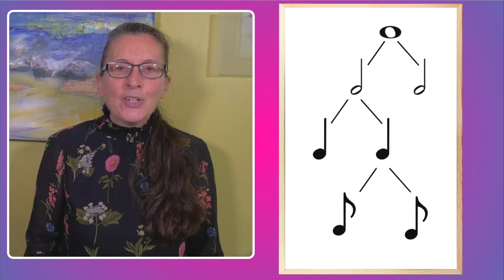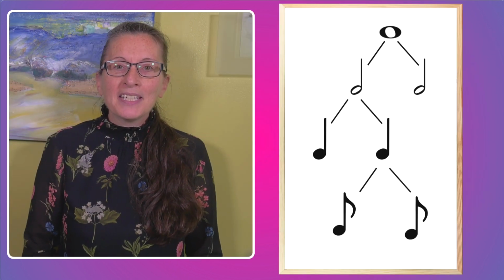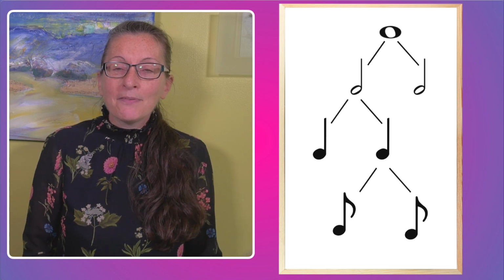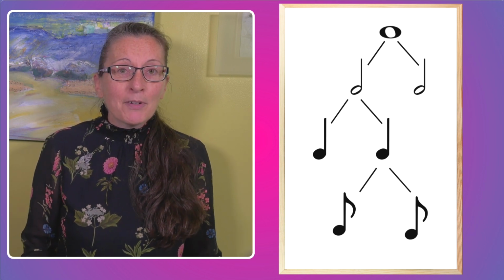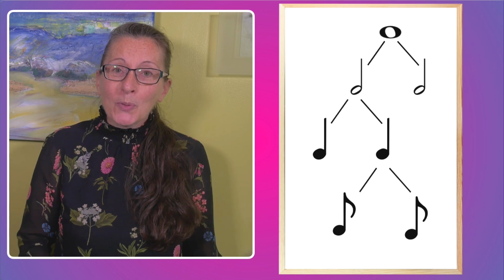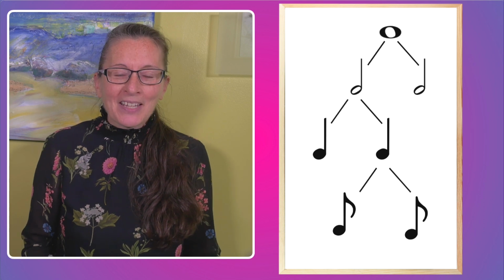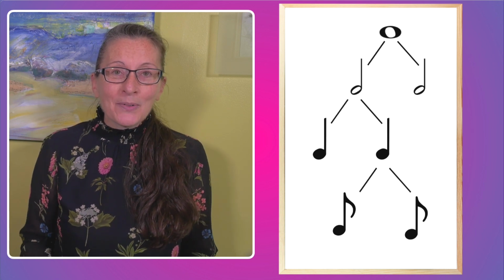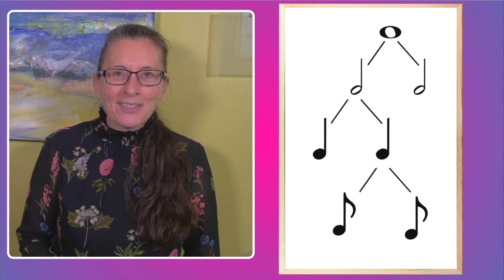Usually in music, beats are divided into 2 equal parts. For example, a semibreve can be divided into 2 minims. If you're in America, that's a whole note, so a whole note can be divided into 2 half notes. A minim can be divided into 2 crotchet beats, so that's a half note which can be divided into 2 quarter notes, and a crotchet can be divided into 2 quavers. So again, that's a quarter note which can be divided into 2 eighth notes.